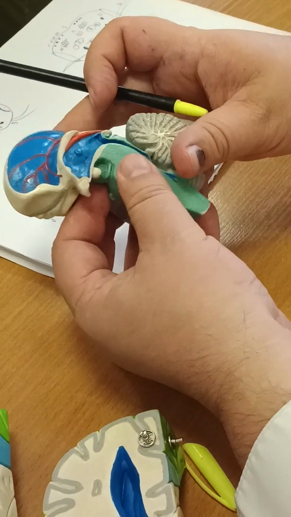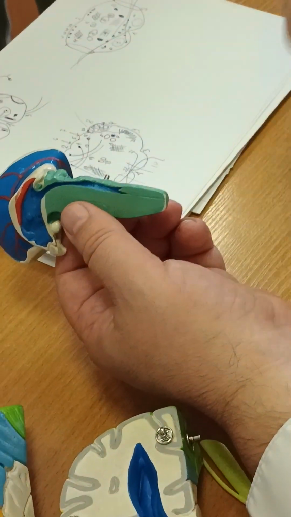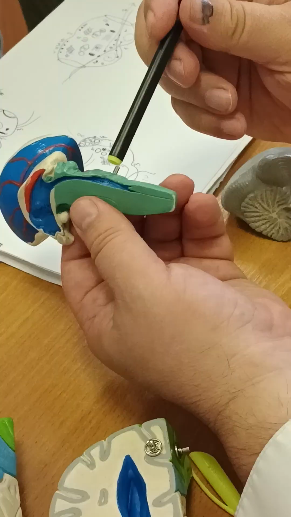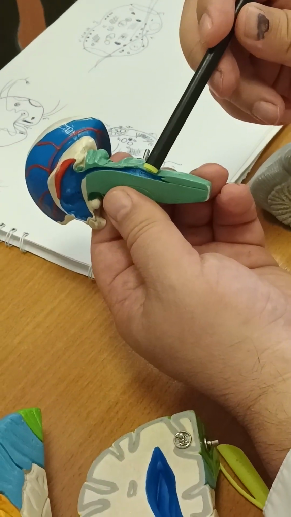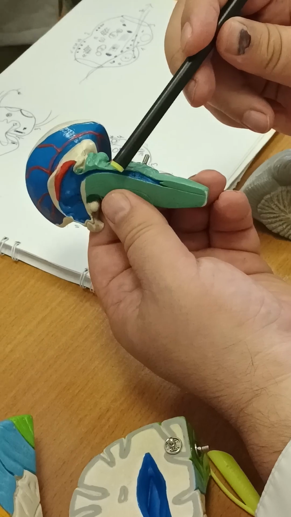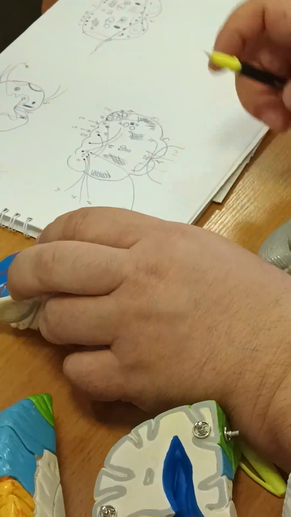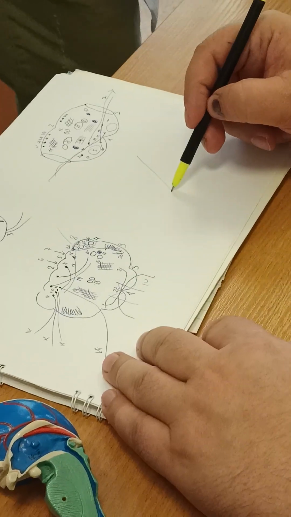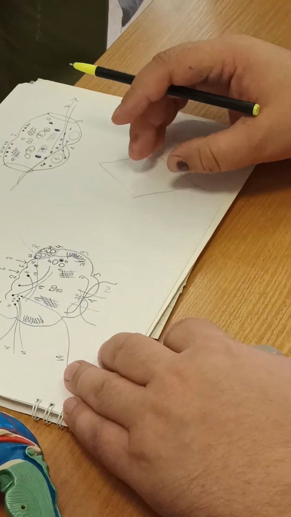And last, I remove cerebellum from here, and we can see dorsal surface of medulla and pons. And this dorsal surface looks like a fossa, which has rhomboid shape. Rhomboid fossa, yes. This rhomboid fossa is the floor of the 4th ventricle.